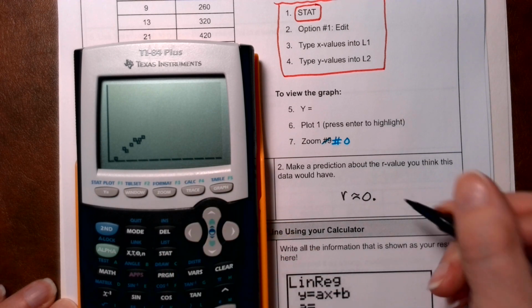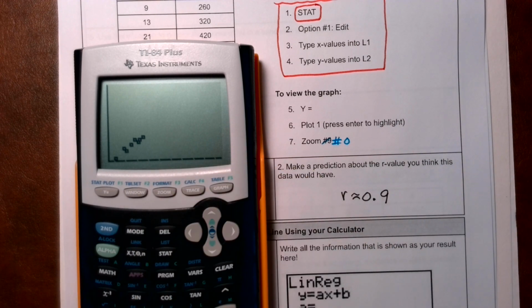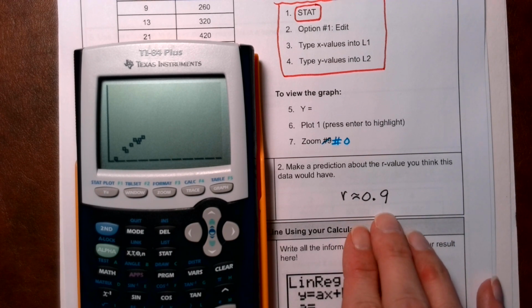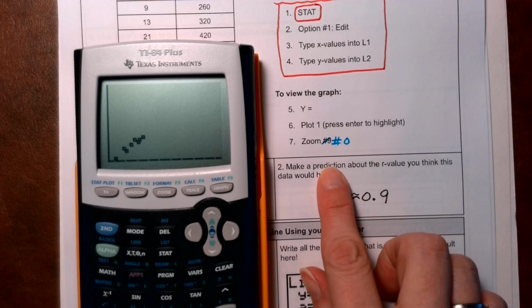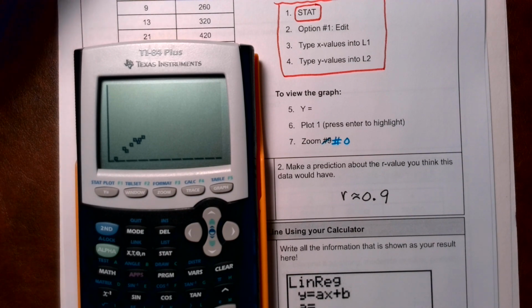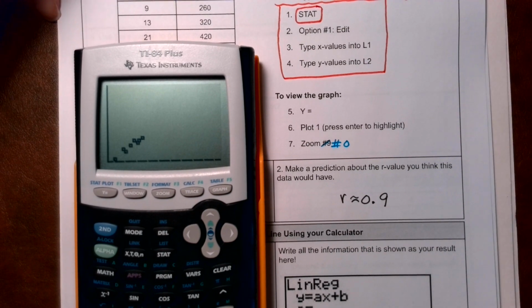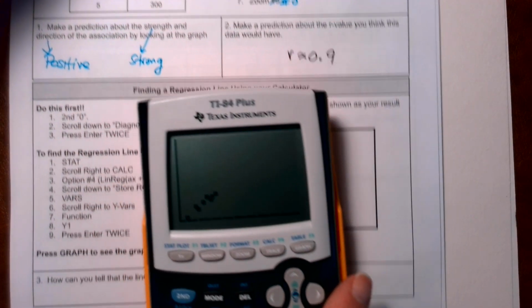I'm going to say 0.9. It looks pretty strong. Okay, but you don't guess R values. Again, we're just making a prediction. That's not the best way. Okay, so here is the best way. Here's what we're going to do.